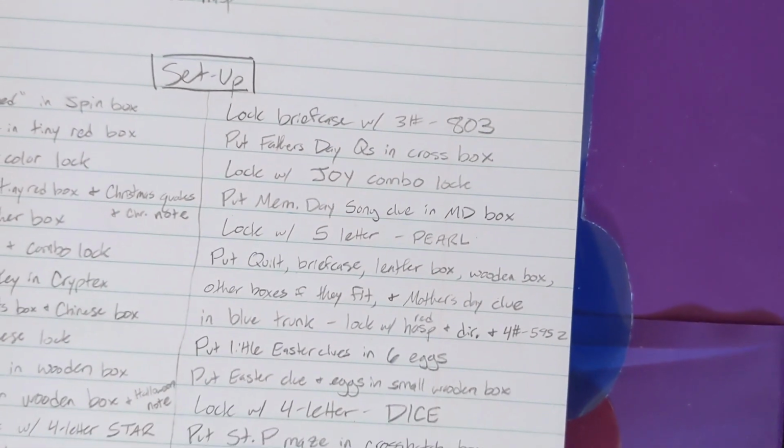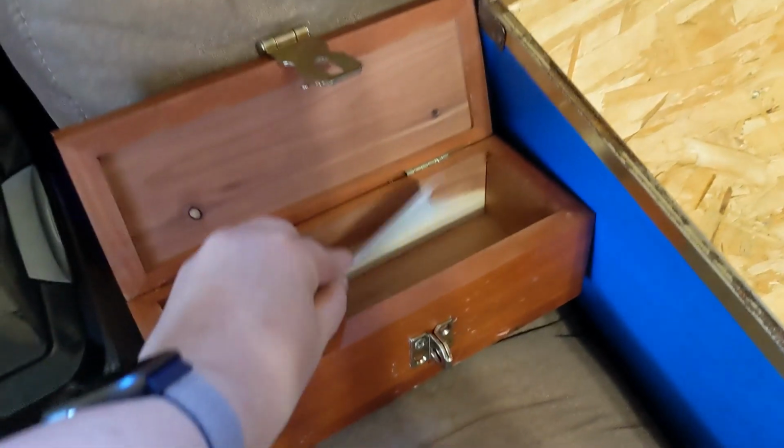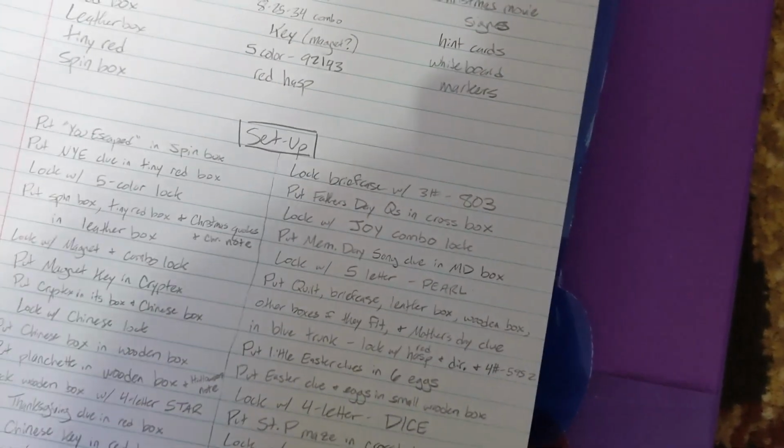Yep. Put the Father's Day questions in the cross box. Okay. This is my cross box because it has a cross on it. I bet I'm gonna lock with this lock. What am I doing? Put the Father's Day questions. See, I'm specific on that because this is the answers, but I just want the questions. So questions are going in there. I'll look at my cheat sheet just in case. Lock it with the Joy combo lock, and then we're starting to put stuff in the other box.